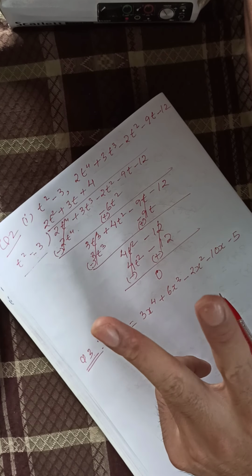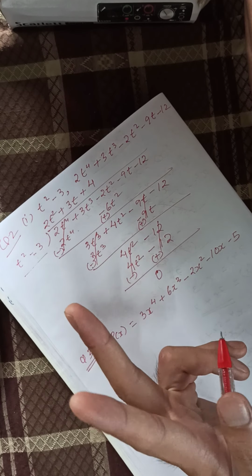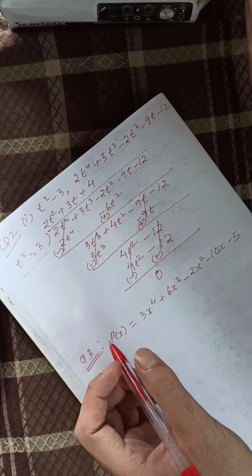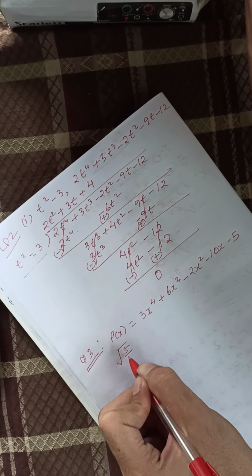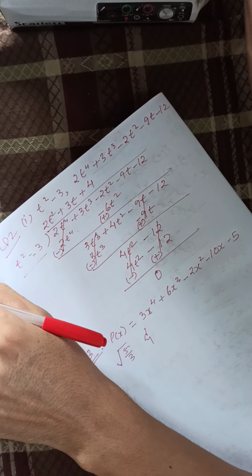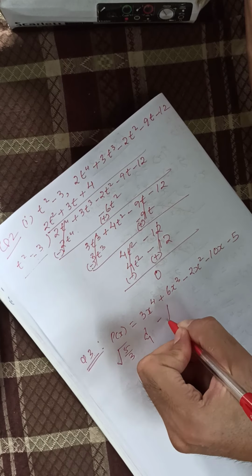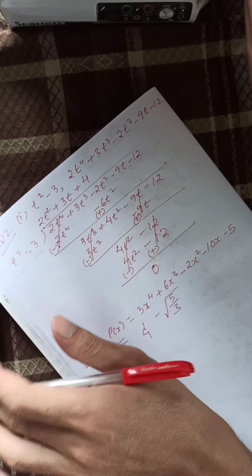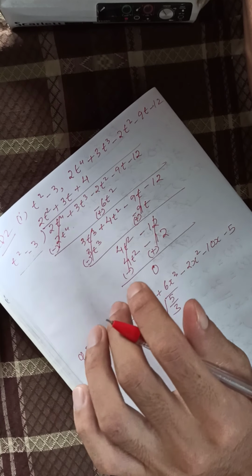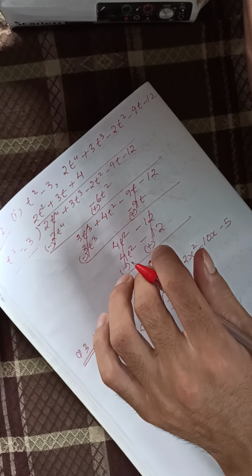So only 2 zeros are given. We have to find the other 2 zeros. So how do we do that? The 2 zeros are root 5 by 3 and minus root 5 by 3. So in order to do this, first we have to pick it up.